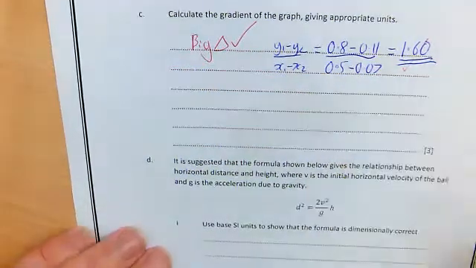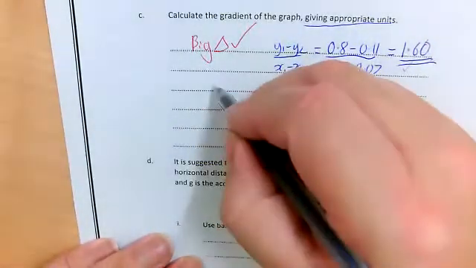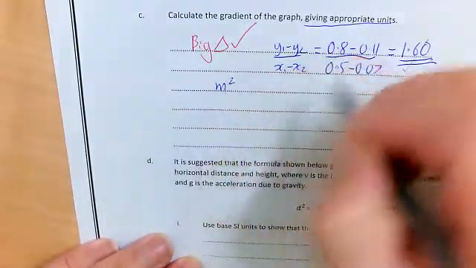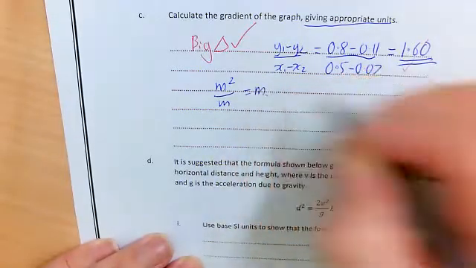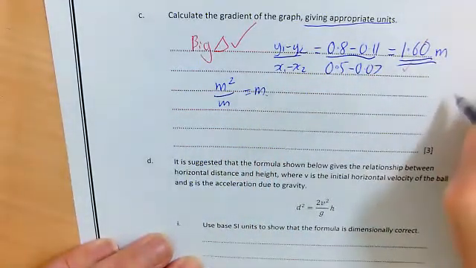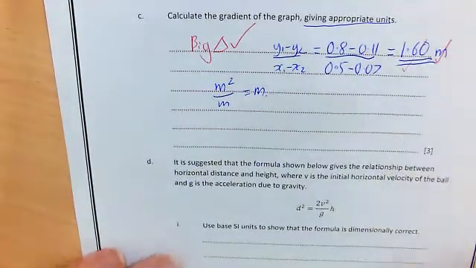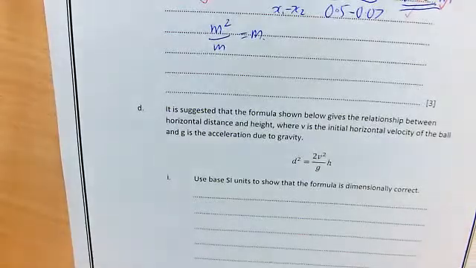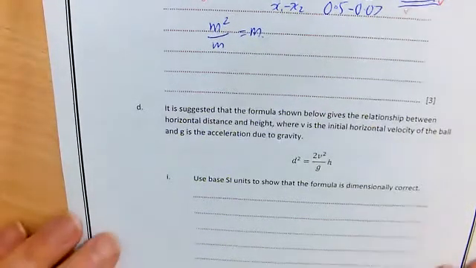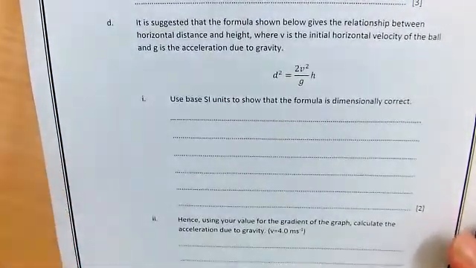The next part, though, the bit that people forget, is giving appropriate units. Well, y is going to be in meters squared, and x on the x-axis was in meters, so that's equal to meters. So your answer is m. And believe it or not, even if you don't calculate your gradient, if you give the correct unit, you get a mark for it. So it's well worth writing something down. I always say with the physics exams, it's well worth writing something relevant, because you usually get something for it if it's relevant and works towards the answer of the question.